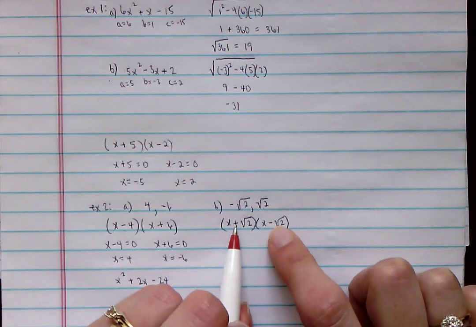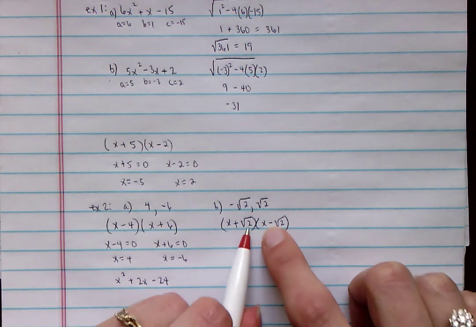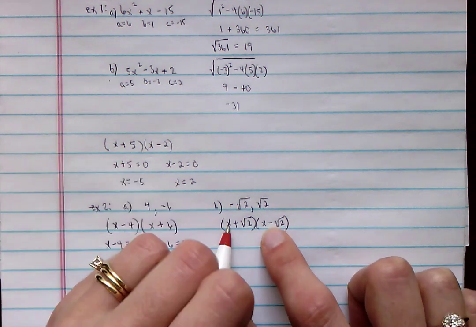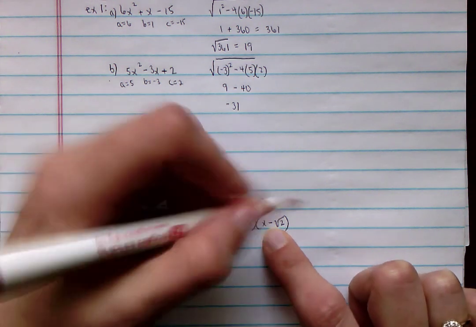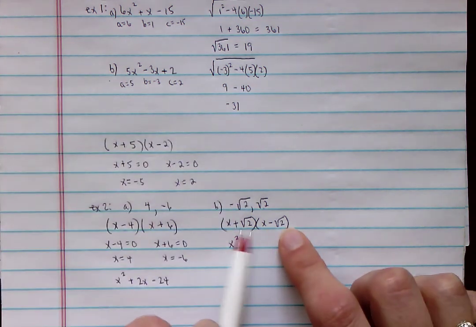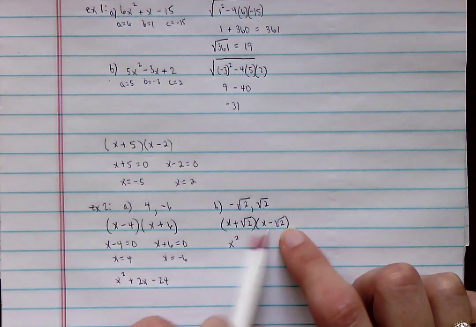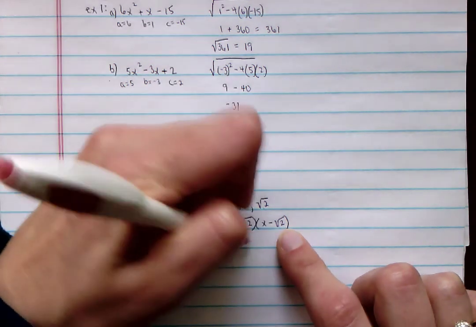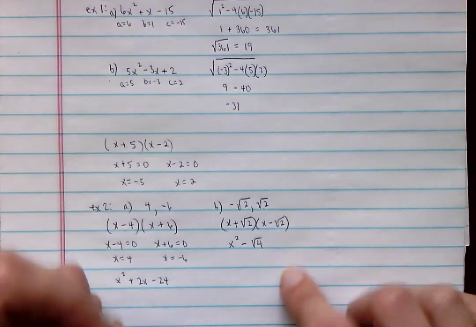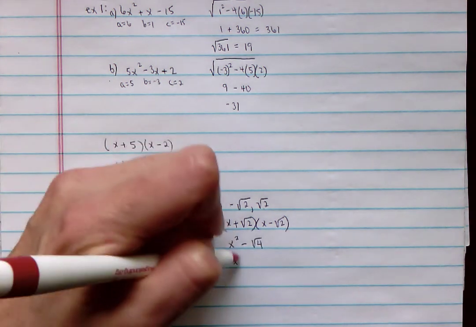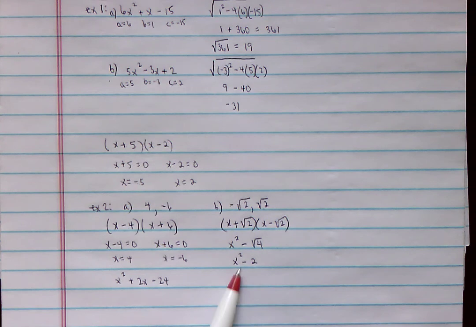Recall that this is a difference of squares, so when you do the inner and outer terms, they're going to cancel. So I do what's called Florida, like I used to say, so we do first terms, x squared. When we do the last terms, this is minus, because of this minus here, root 2 times negative root 2 is negative root 4. And remember, the square root of 4 is 2, so this is x squared minus 2.